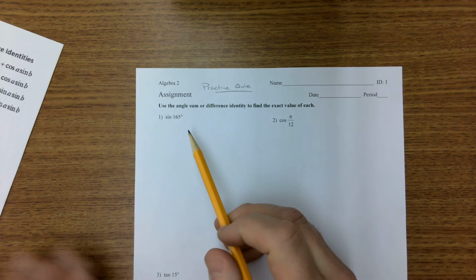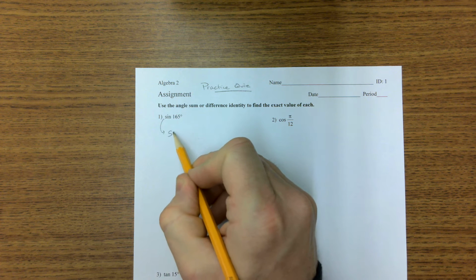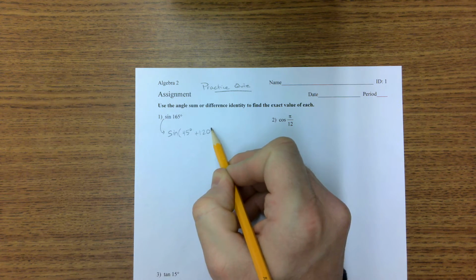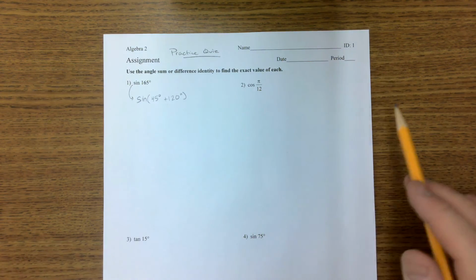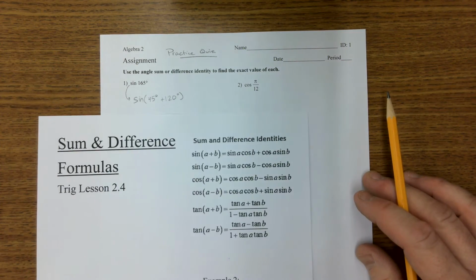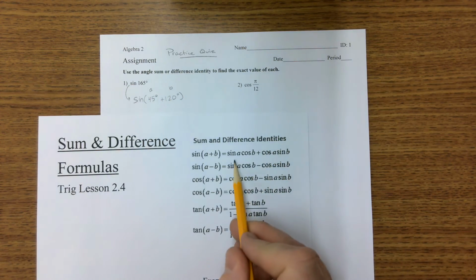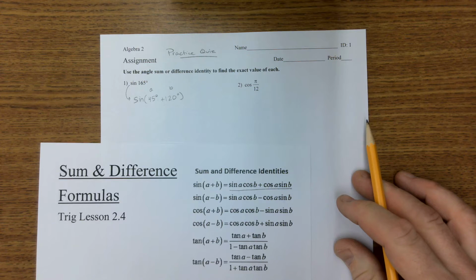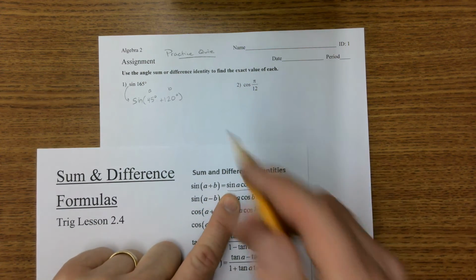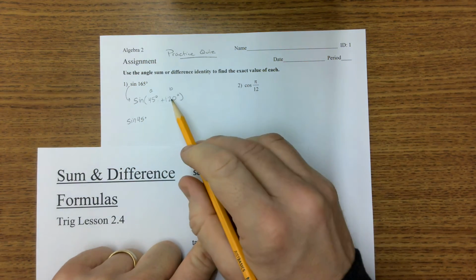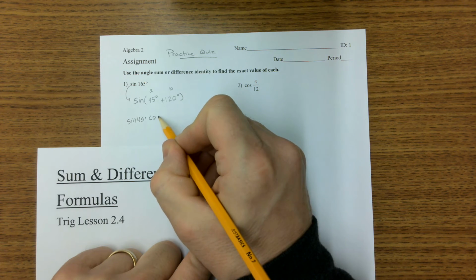The whole idea behind this assignment is that, for example, in number 1, 165 degrees is not on the unit circle, but if you rewrite it as two angles that are on the unit circle, like 45 and 120 make 165, now you can use this sum formula because this matches exactly. This is the A value and this is the B value, and if you do this, you will get the exact value. So I can rewrite this as sine of A, which is sine of 45 degrees, times cosine of the second one, cosine of 120 degrees.